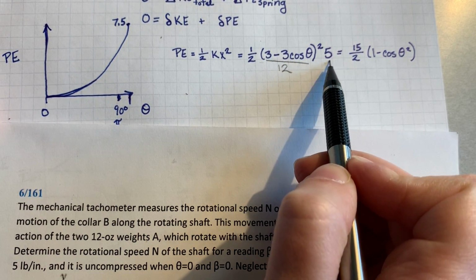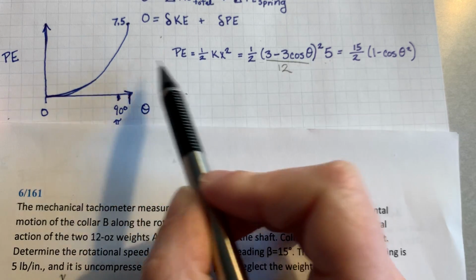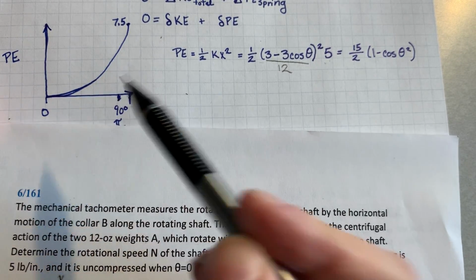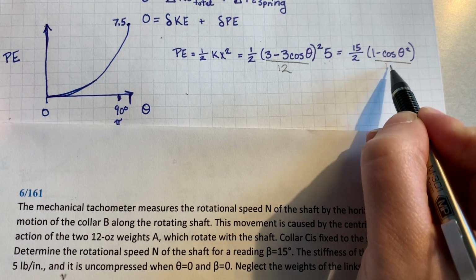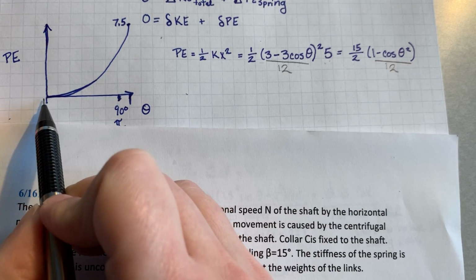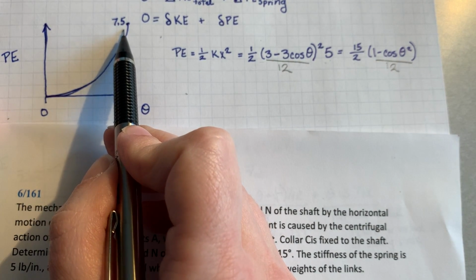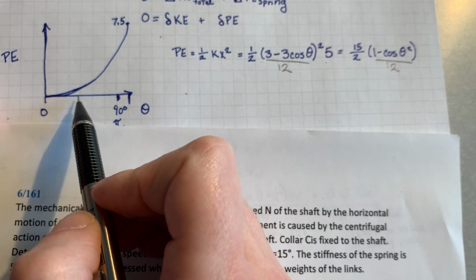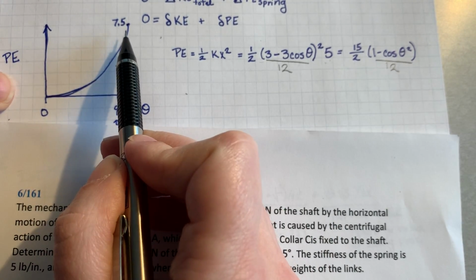It's 5 pounds per inch, so that's why there's already a 1 here. The potential energy has a 2 here from this 1/2, so we have to divide by 12, because we want it in pound-feet instead of pound-inches. So it's going to increase.